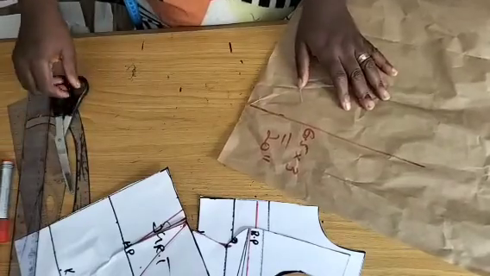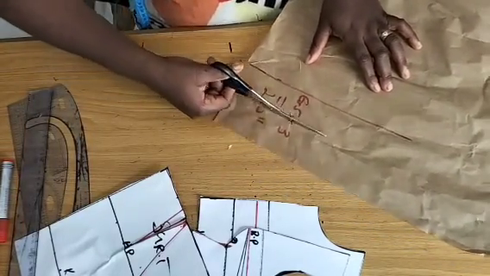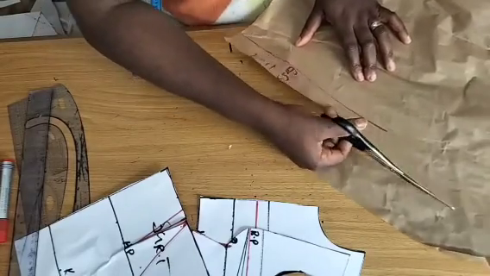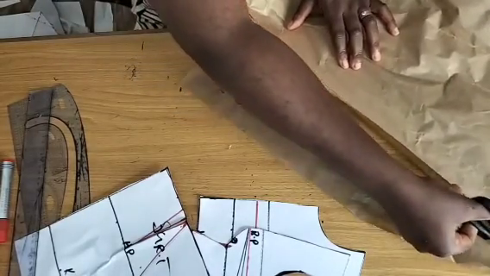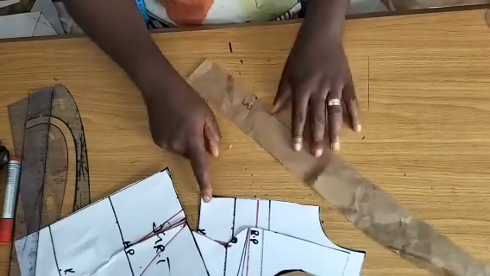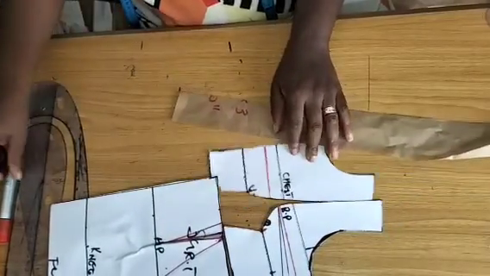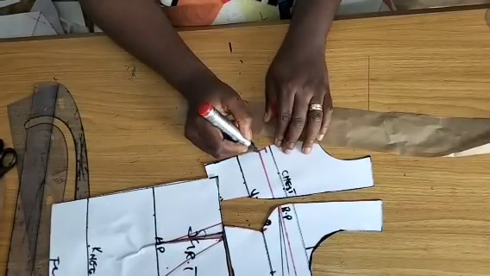So I'll just pretend my 4 inches width is what I have here. I'm just pretending to show you. Okay, but when you are working on it, make sure you take the measurement times by 3. The width should be 4 inches. So this part is on fold. This part is on fold.